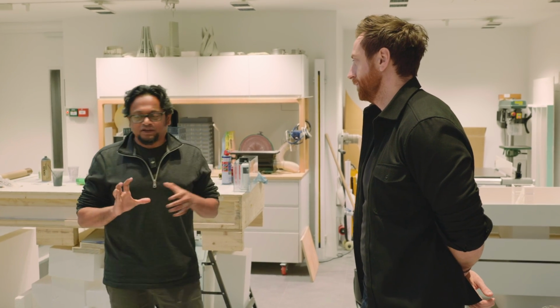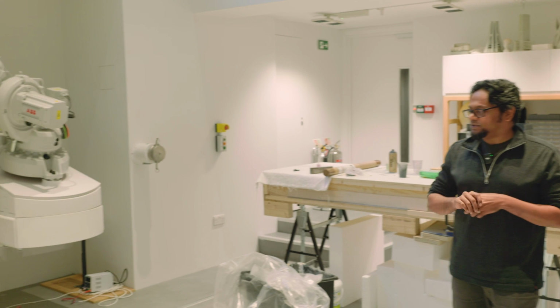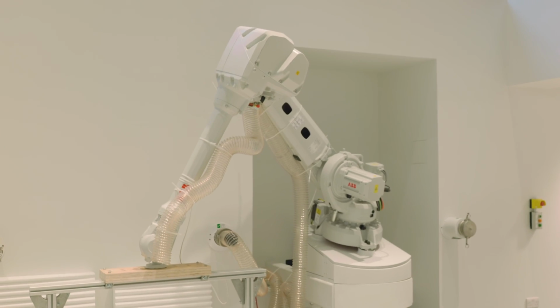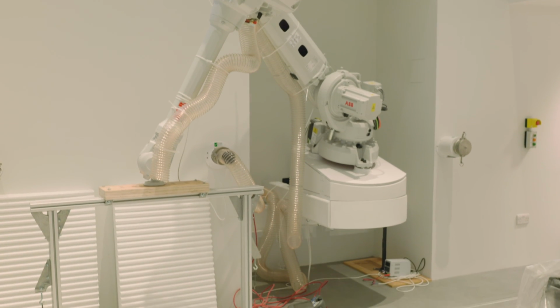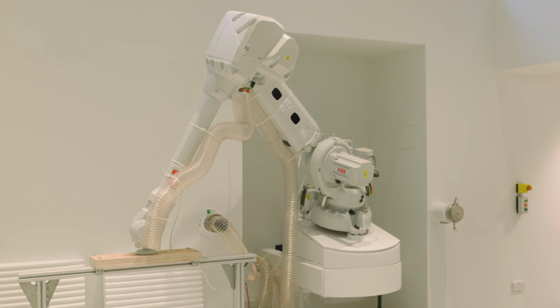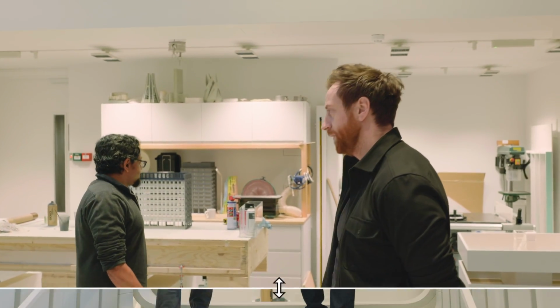So it's more of a show lab, not fully production oriented. Right now we are doing wire cutting, but the lab is also configured to have extraction for lightweight milling of timber. We can do 3D printing, and we have some circular saws and things like that.